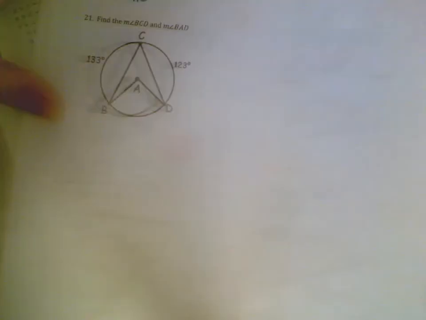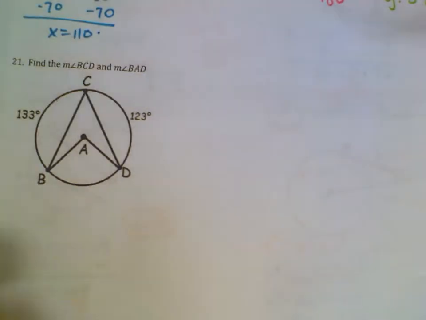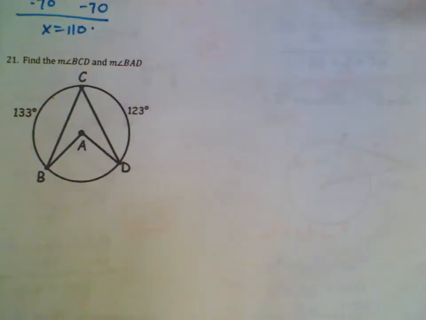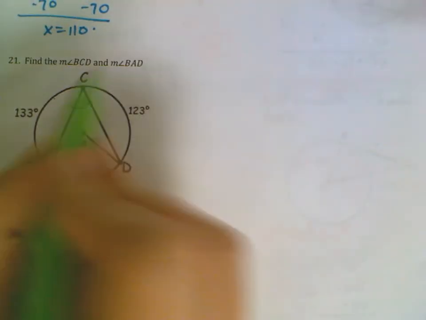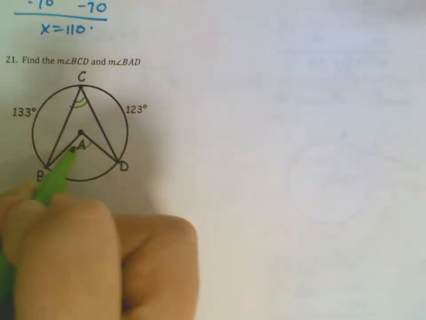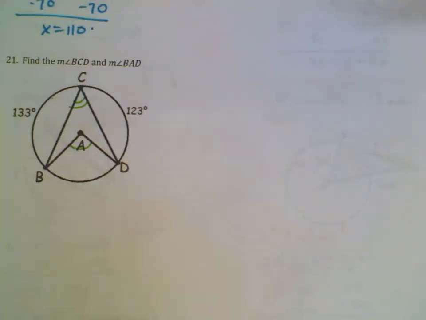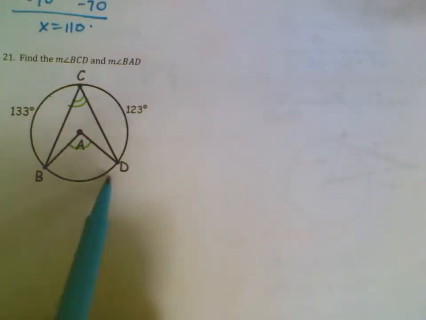Now, number 21, let me move my camera so we can see it. We're trying to find the measure of angle BCD, so this angle right here, and the measure of angle BAD, which is this angle here. Those angles will not be congruent, but they both lead to this arc here. I'm going to need to find that arc.